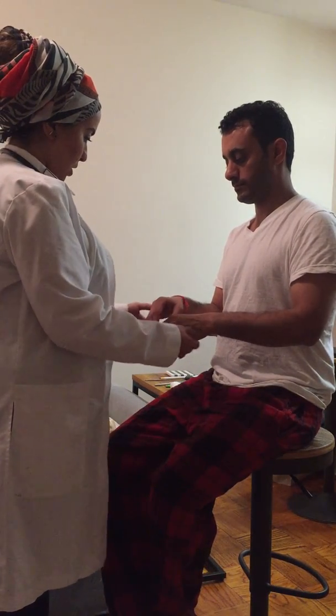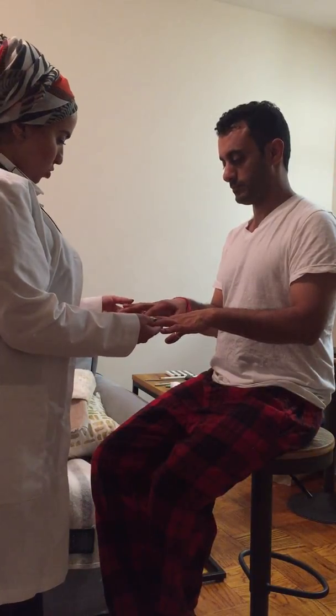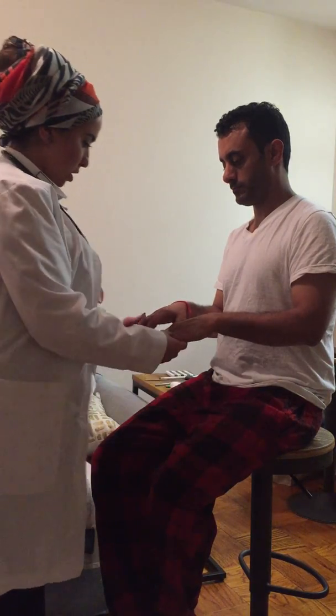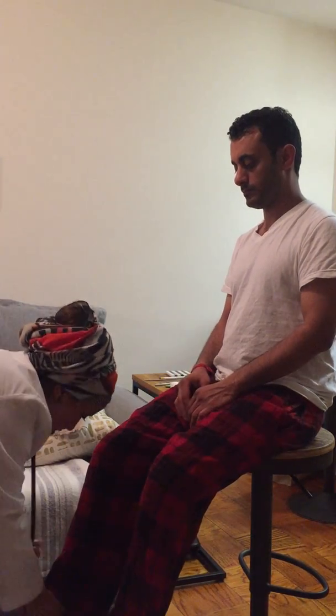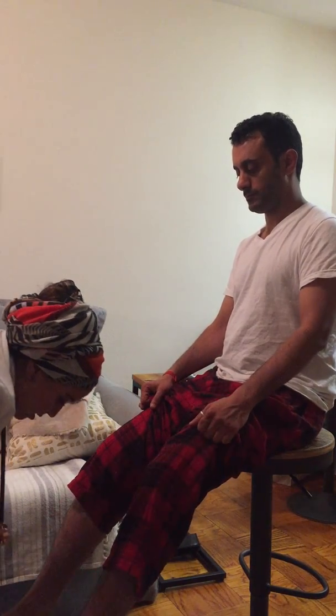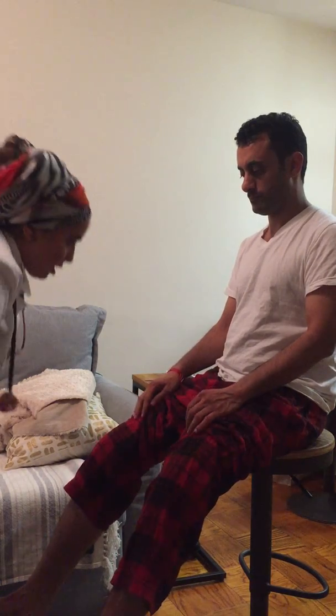There's no tenting noted. No lesions, there's no discoloration or deformity. Cap refill is less than 3 seconds. I'm also going to be looking at his legs. No edema noted in the ankles, and cap refill is also less than 3 seconds in the toes.